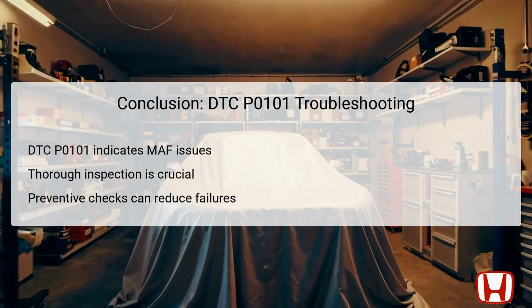to the MAF sensor. Regular preventive maintenance can play a significant role in minimizing the likelihood of DTC occurrences by ensuring components are in good working condition. Keeping a close eye on performance and swiftly addressing any related concerns supports optimal vehicle function and longevity.